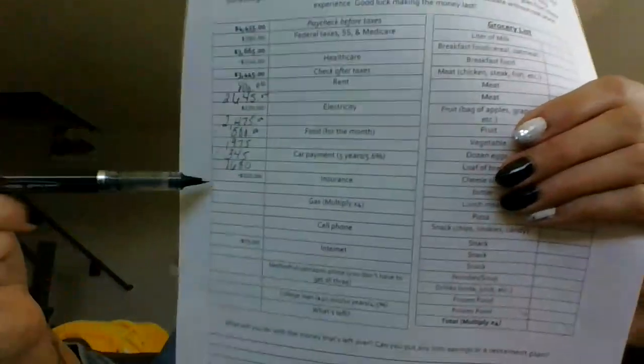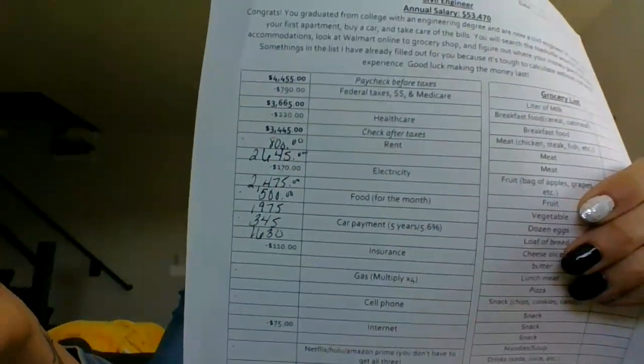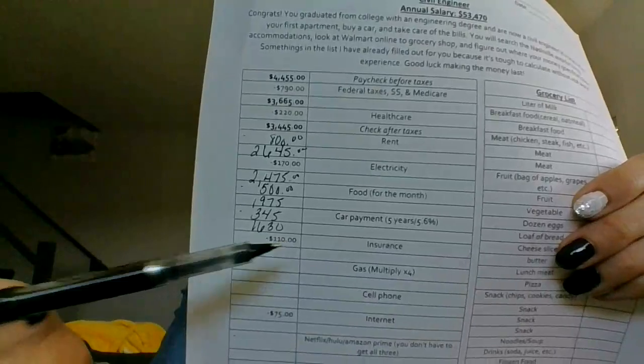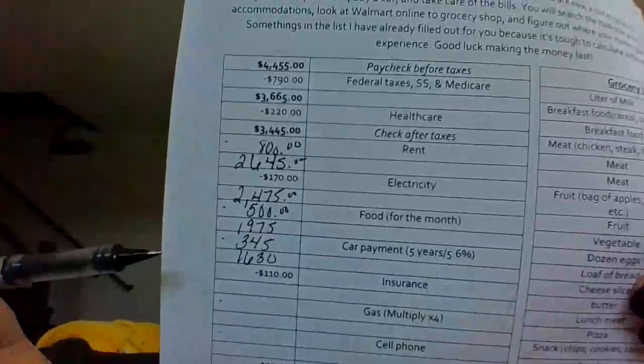$1,630. Okay. I've already calculated insurance for you, car insurance. That's a must. You legally have to have car insurance. Young men, your car insurance is going to be more than this until you're 25. But I did like the average car insurance and it was $110. So you're going to take whatever you have and subtract 110 from it. So now I'm left with $1,520. Okay. $1,520.